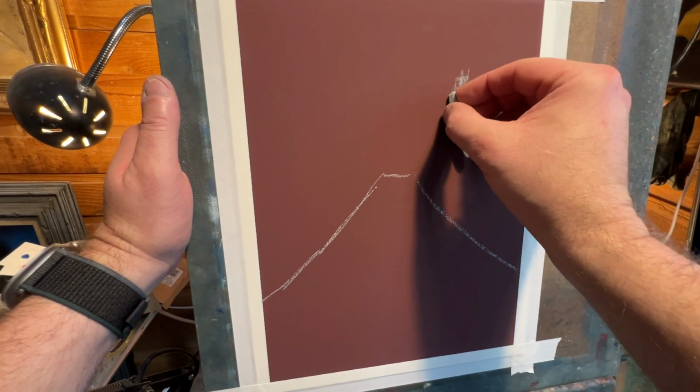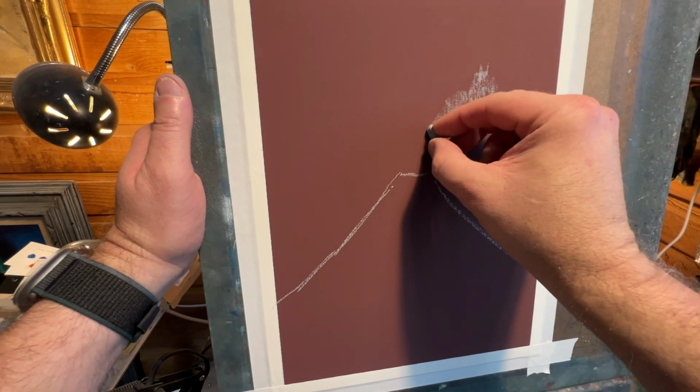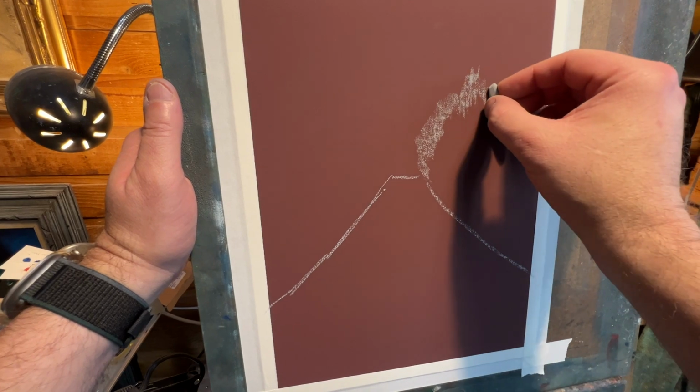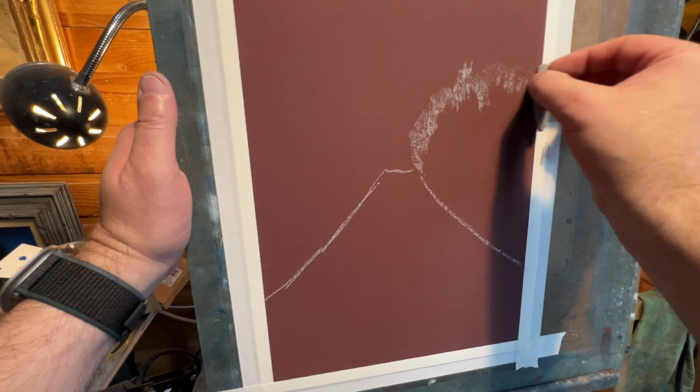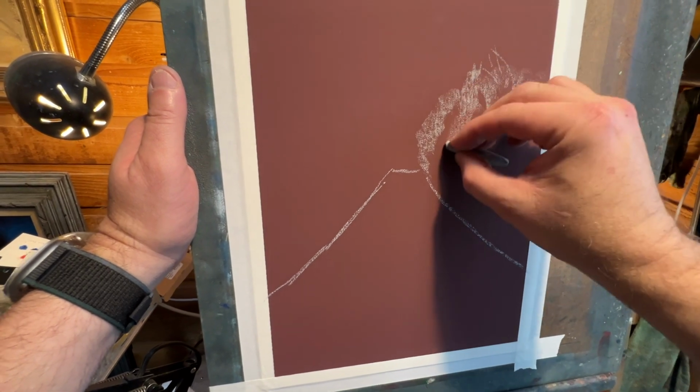I'm just going to use this gray to figure out where they're going to sit, but really simple. Just keep this part simple like this, and then that part of a tree goes up like this. So, okay.